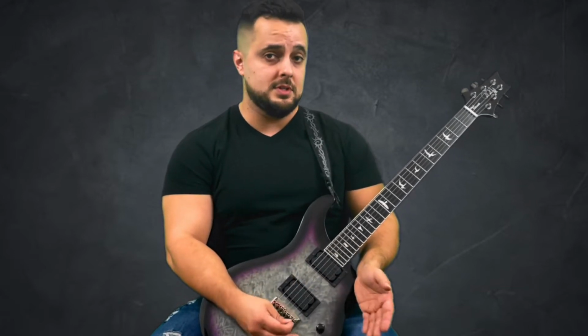Now, this scale is probably the foundation of all rock music. You might have heard this referred to as the blues scale, which is correct. This pentatonic scale, this 5-note scale, is basically the foundation of blues music, and blues is the foundation, or one of the foundations, of rock music.